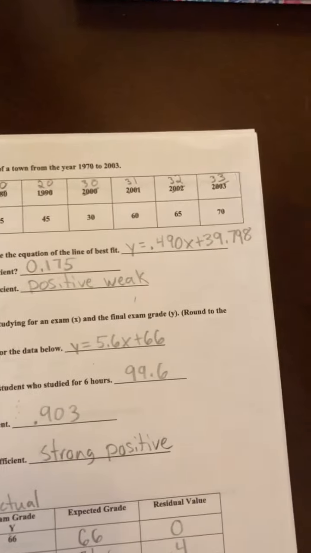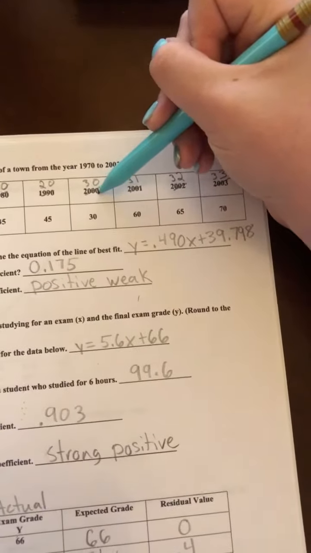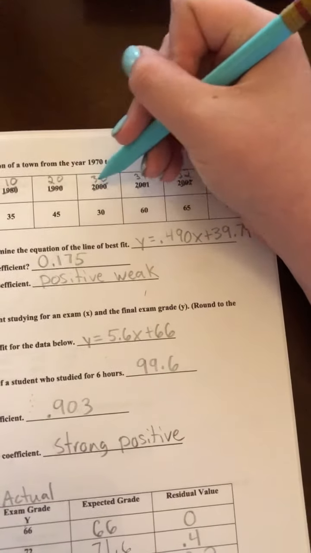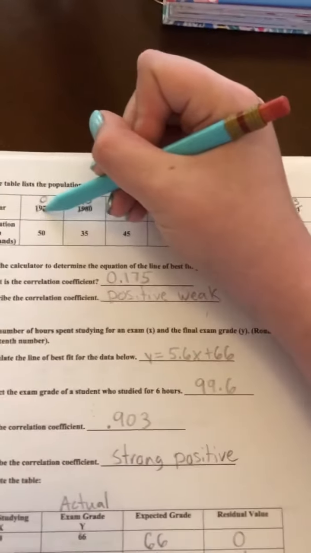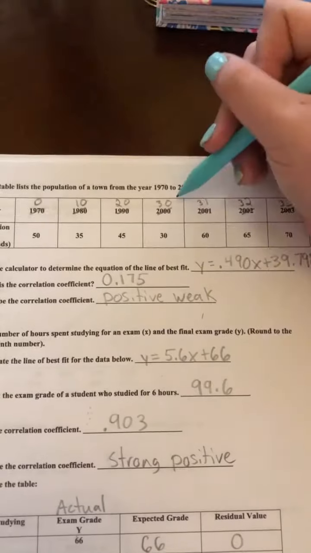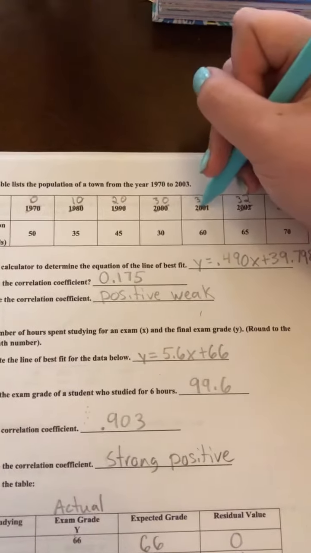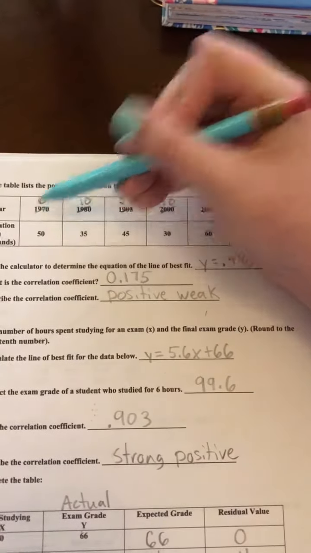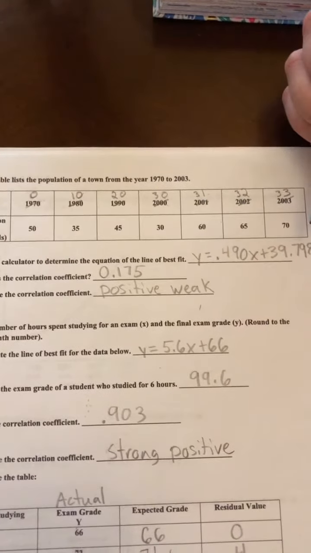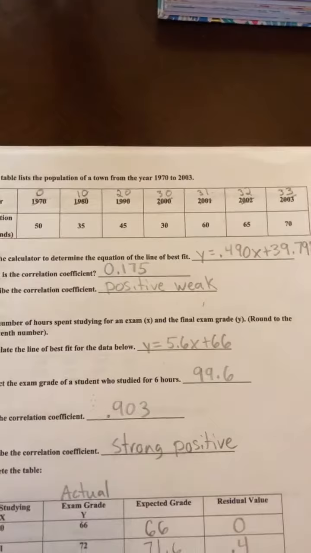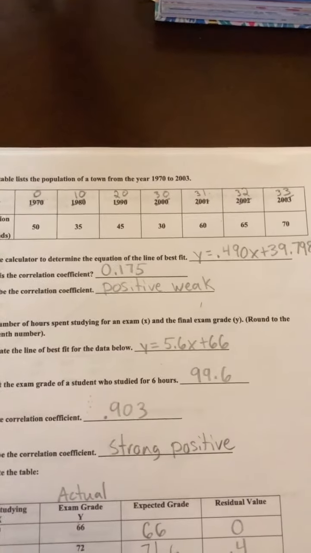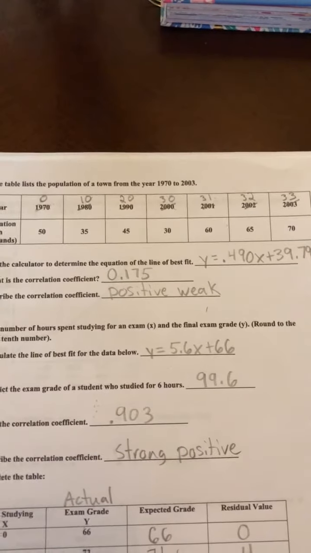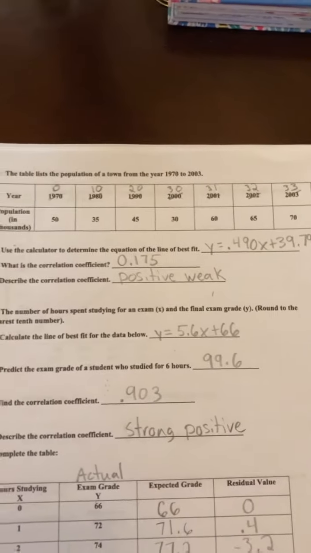Be wary. After 2000, it goes up by ones. So you're asked, from 2000 to 1970, how many years passed? 30. But then from 2001 to 1970, 31 years passed. Just be wary of that, especially with EOC questions, they purposely try to trip you up on things like that. So we're going to use our calculator.